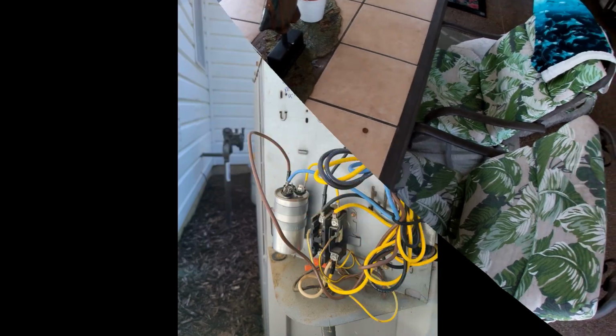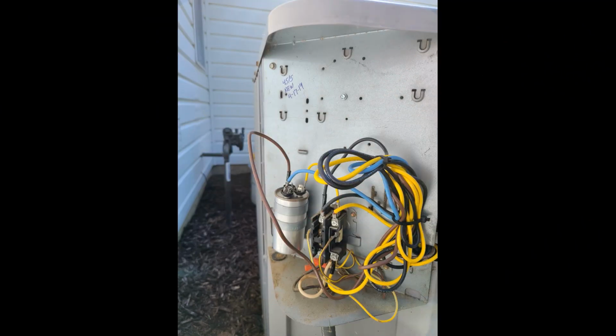Based on my experience, you can expect your outside condenser capacitor to fail every 5 to 10 years. A bad capacitor is one of the most common air conditioner failures. Your capacitor will most likely fail during the summer, and you'll have to wait 1 or 2 days for an HVAC contractor to arrive to troubleshoot and replace the capacitor.